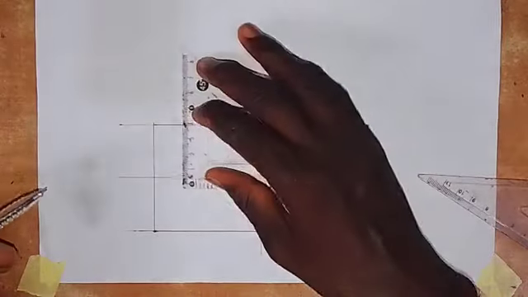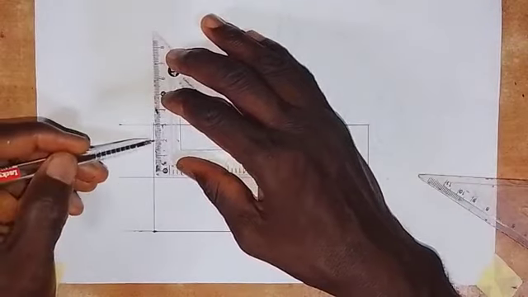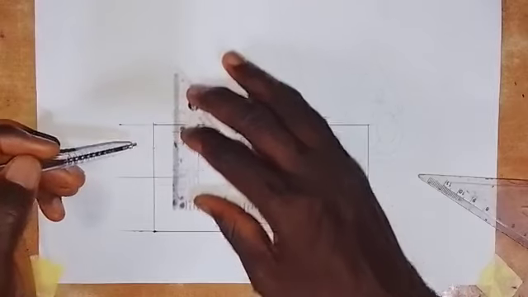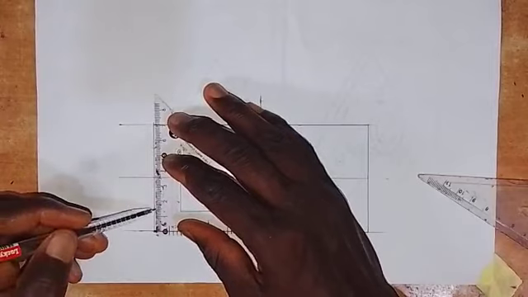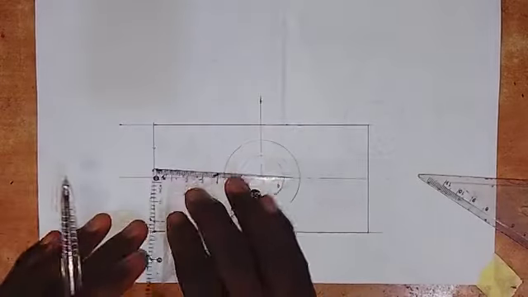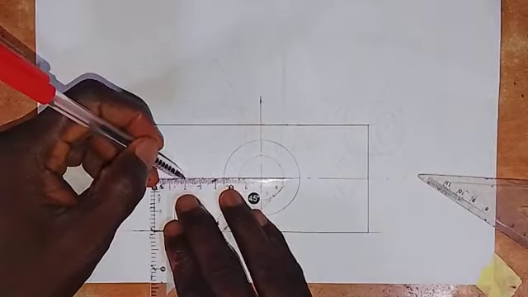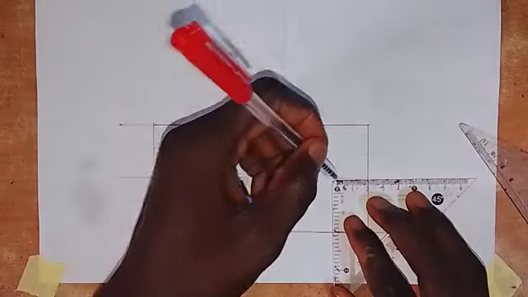So we have to take a measurement of 15 millimeters from here inward. This is 15 millimeters here, and also on this side we take a measurement of 15 millimeters inward like this. And then we take a measurement of 20 millimeters inward. This is 20 millimeters. Coming to this side also we take 20 millimeters inward.